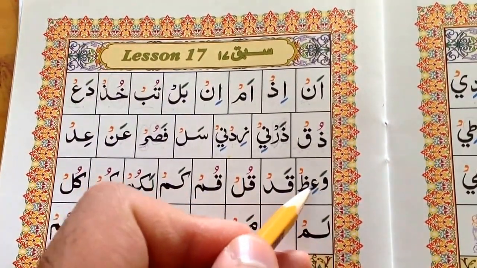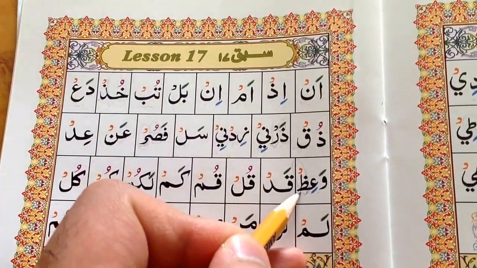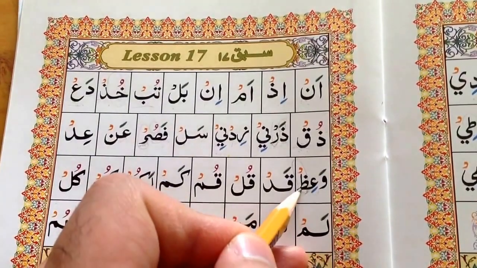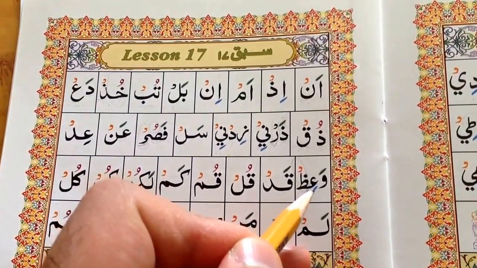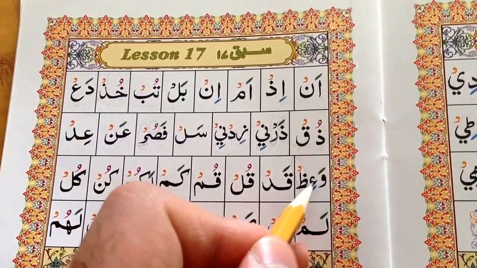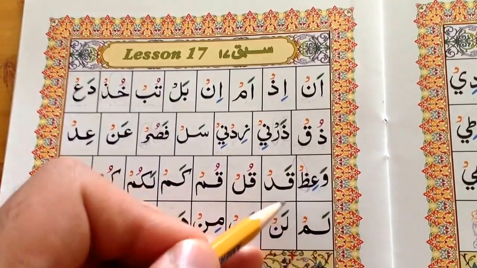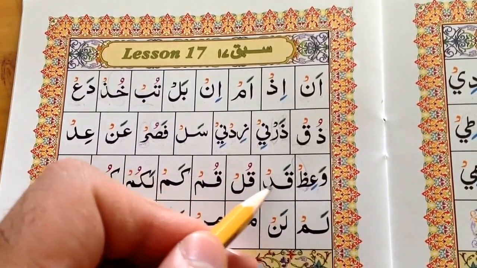Waw, zabr, wa. Ain, dha, zir, idh. Dha is a full mouth letter. Ain is an empty mouth letter, and dha is a full mouth letter, so you have to blend it from empty mouth to full mouth. Wa'idh. So you have to twist it a little bit. Wa'idh. Qaf, dal, zabr, qad.